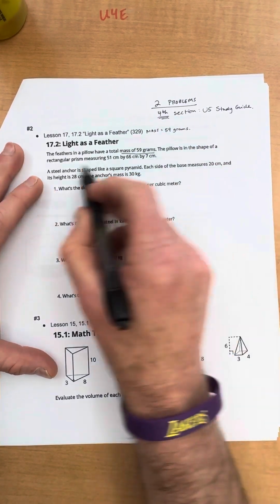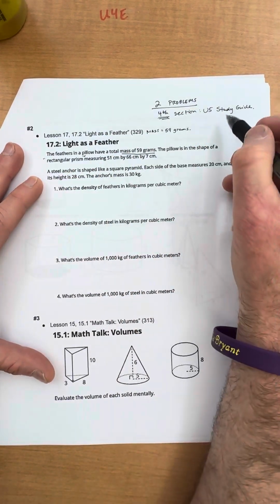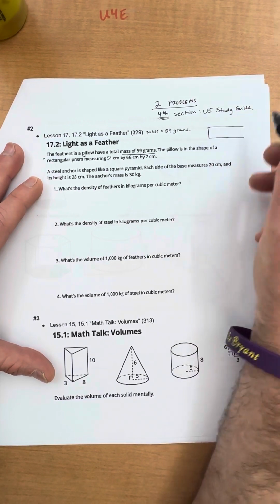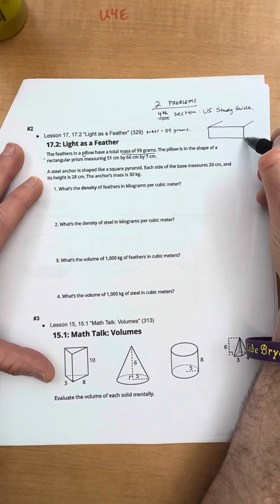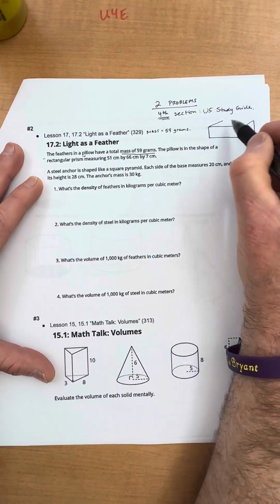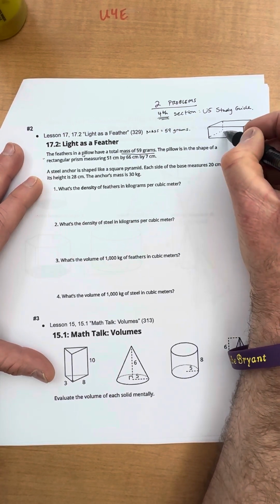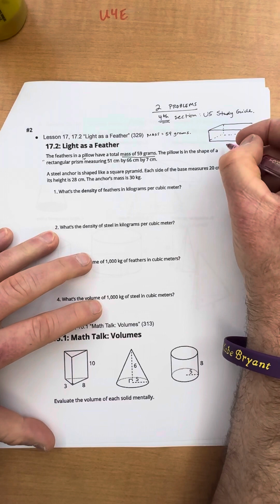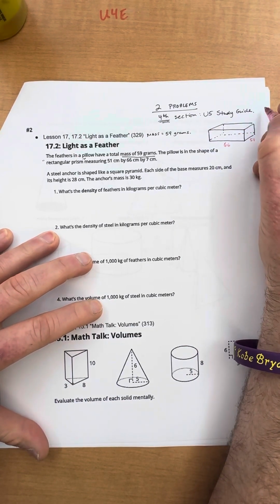The pillow is in the shape of a rectangular prism, okay? So it's a pillow in the shape of a rectangular prism. Alrighty. There's a rectangular prism. Okie doke. The measurements are 66 by 51 by 7.